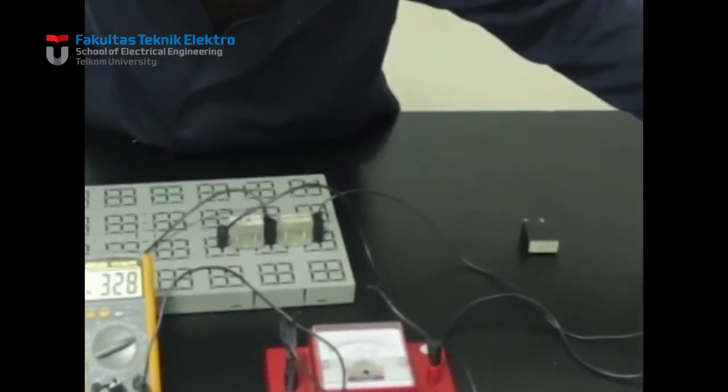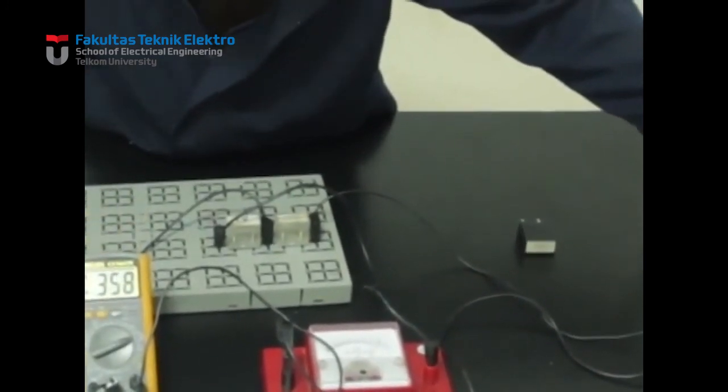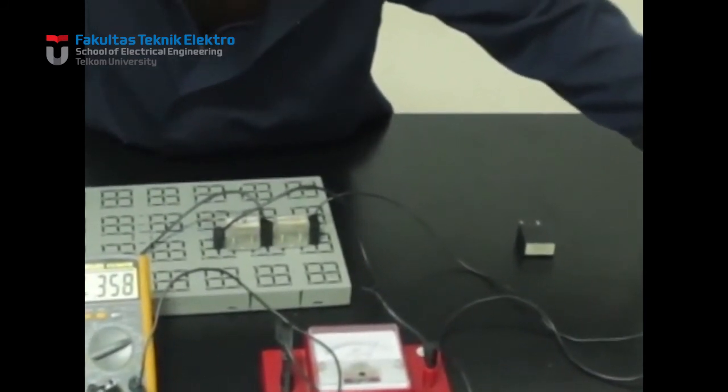When the galvanometer shows 30 microamperes, the voltage shown on the multimeter is 360 millivolts.